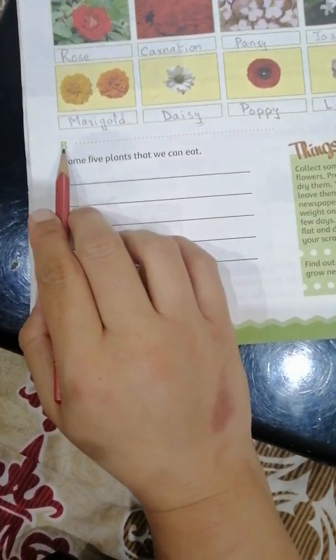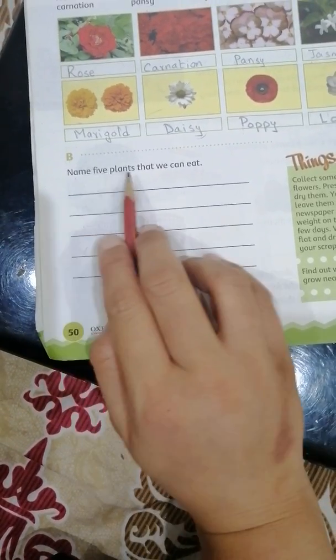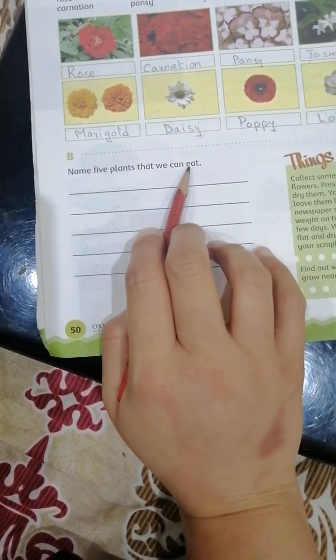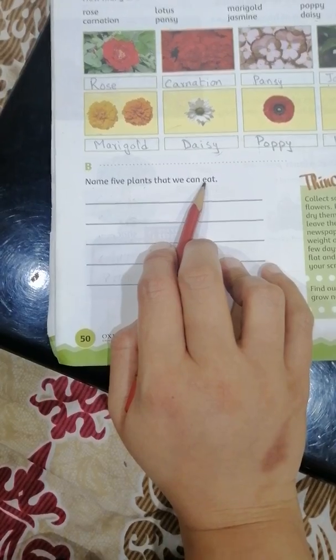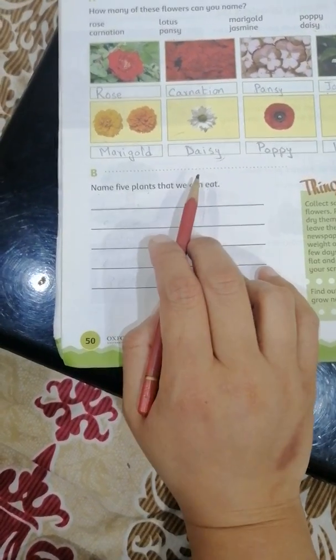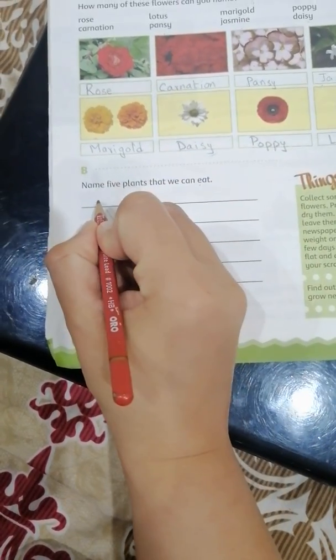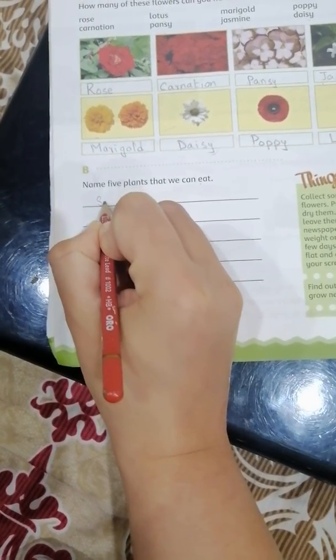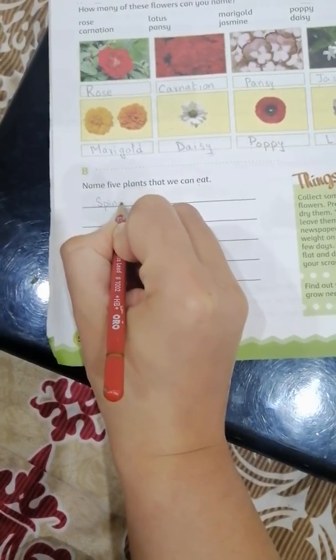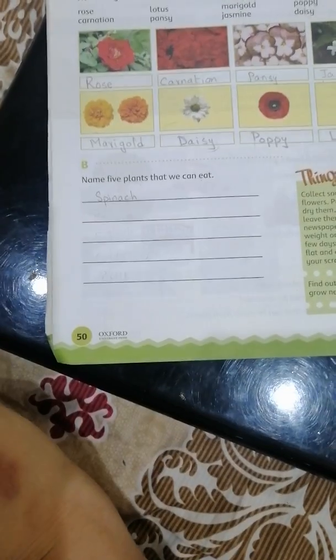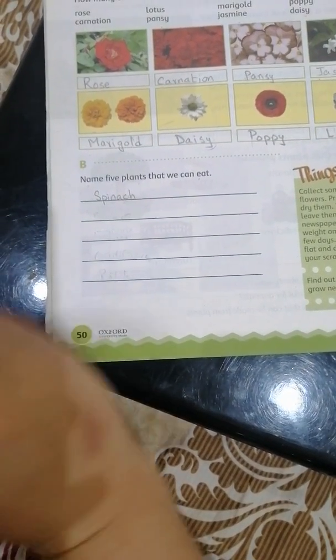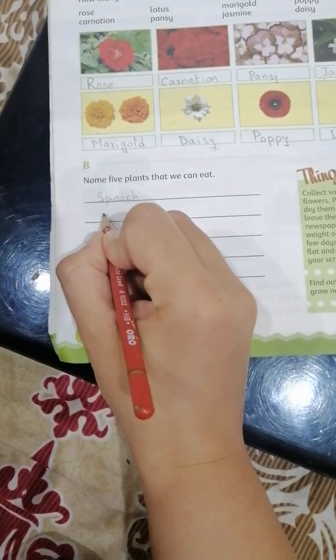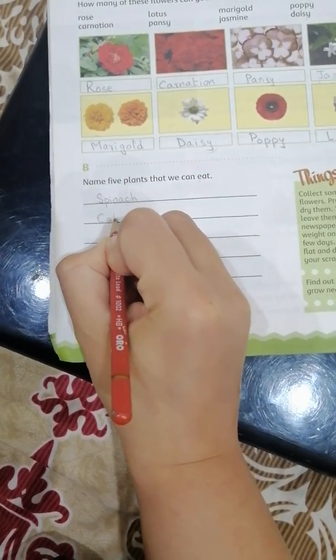Okay, now part B, it says name 5 plants that we can eat. As I told you, we can eat plants. What did I say? I said that we can eat spinach. That's a plant. What else can we eat? Cabbage.